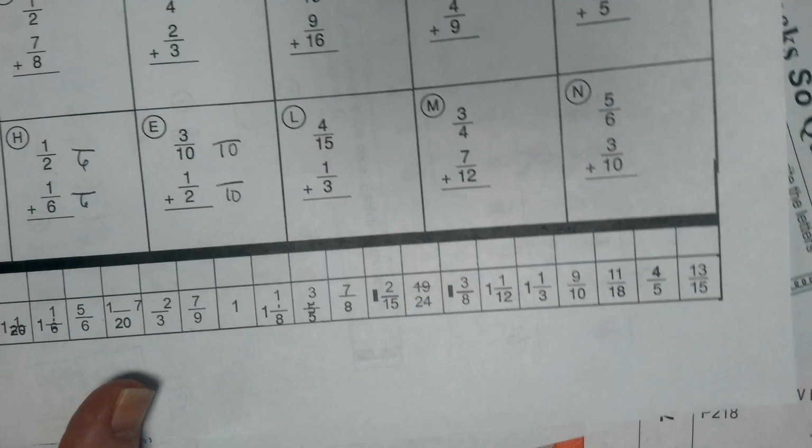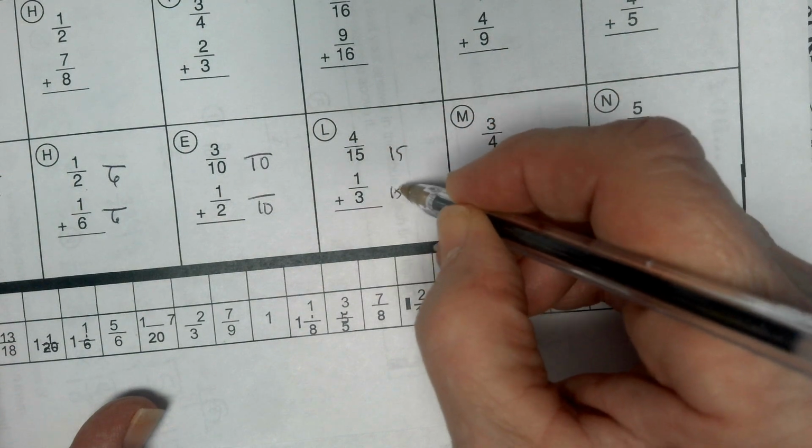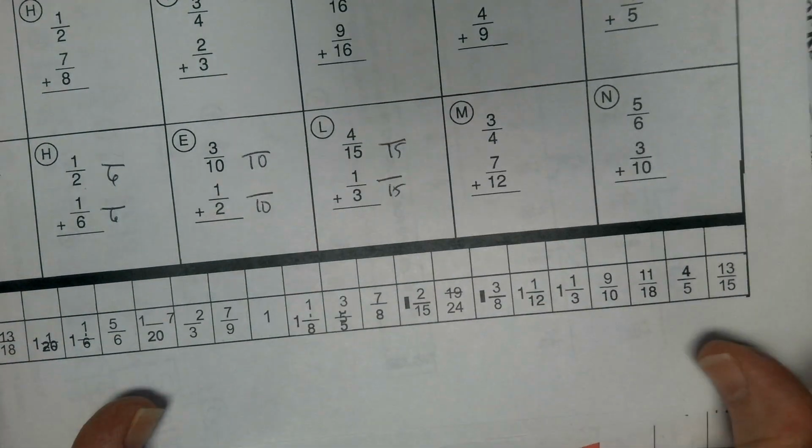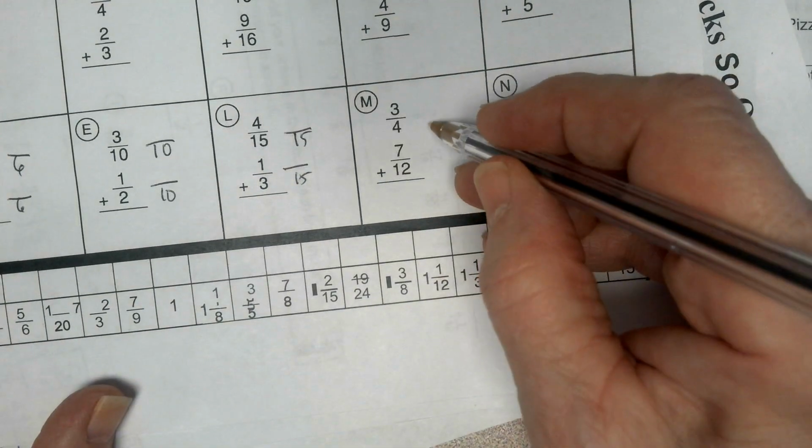What is it for this one? 15. It is 15. Same thing for the next one. 4 goes into 12. It is 12.